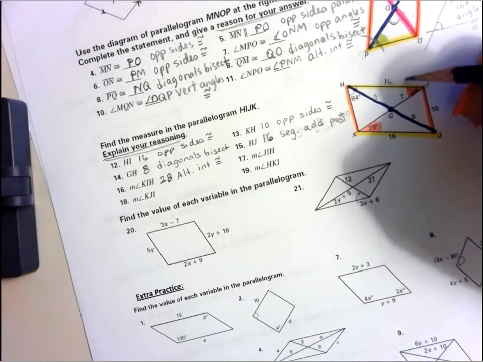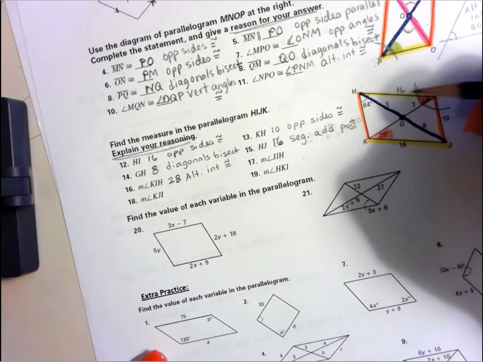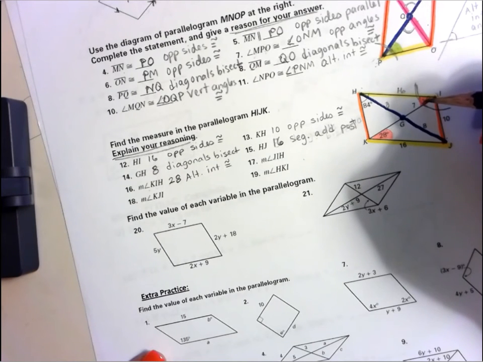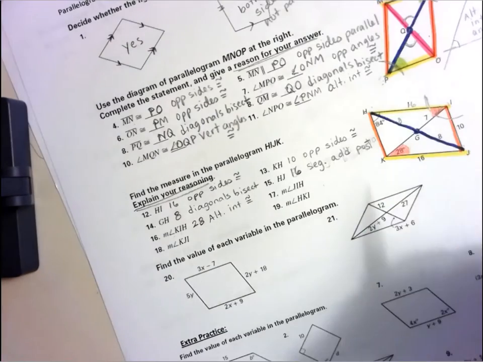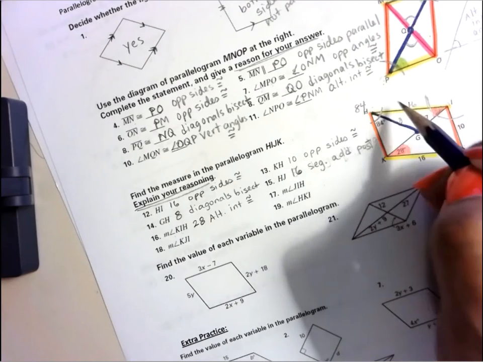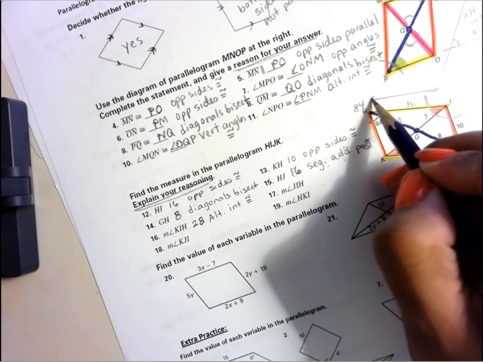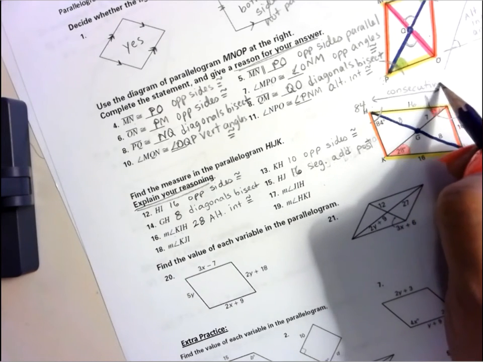Now we want to get the whole thing, right? JIH is this whole angle. Now we only have the 28. But we can get it from here. You see how this whole thing is 84? These angles are consecutive, which means they're supplementary.